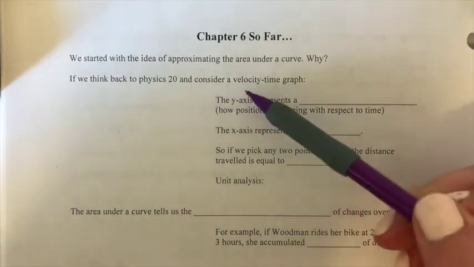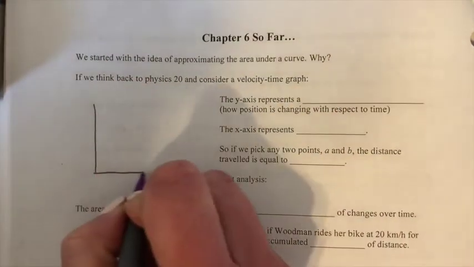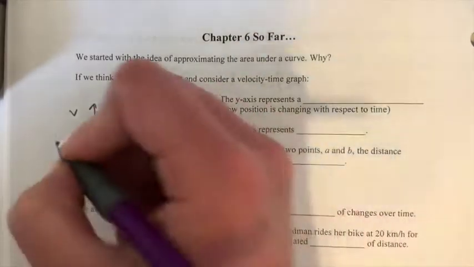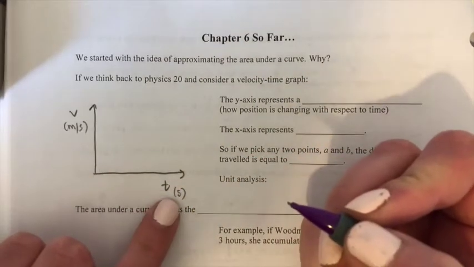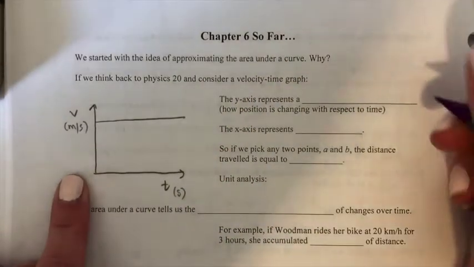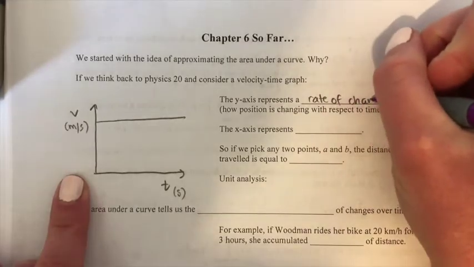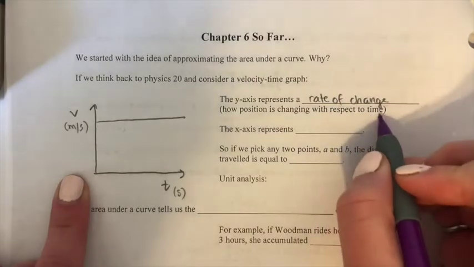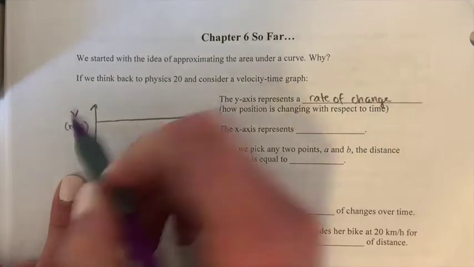If we think back to physics 20 and consider a velocity-time graph, so v and t, generally this would be meters per second, and this would be seconds, or kilometers per hour, something like that. And let's say we just have a constant velocity, okay? The y-axis represents a rate of change, right? So how position is changing with respect to time.